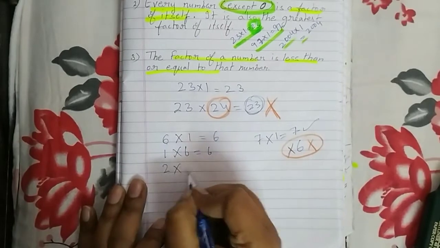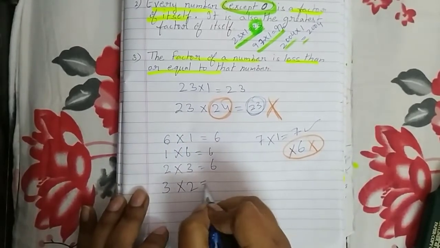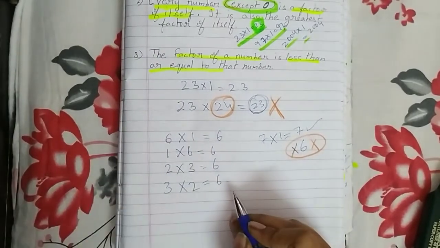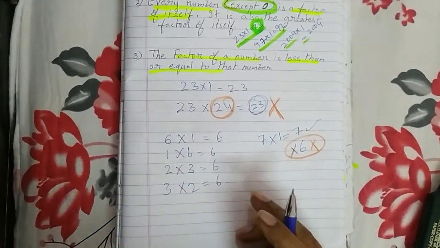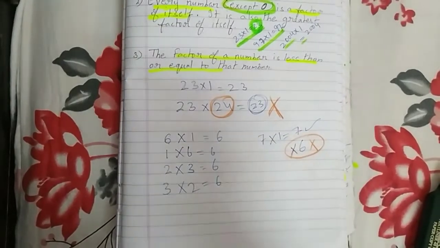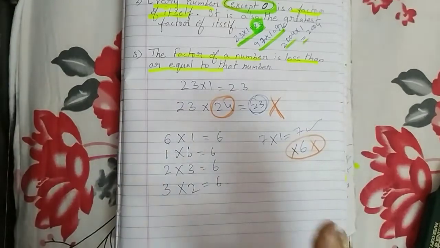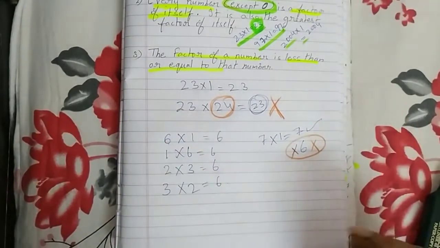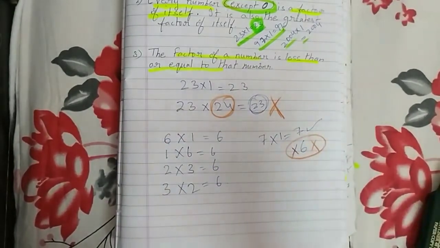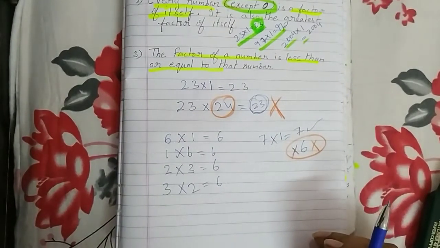In 2's table, yes, you will get 6. In 3's table, you will get 6. But you will not get 6 in 7's table or in 8's table. So always remember, a factor of a number will be either equal to that particular number or less than that number. Is it clear to you all?